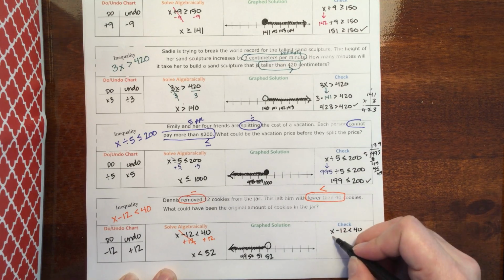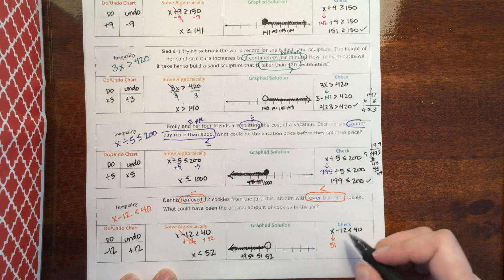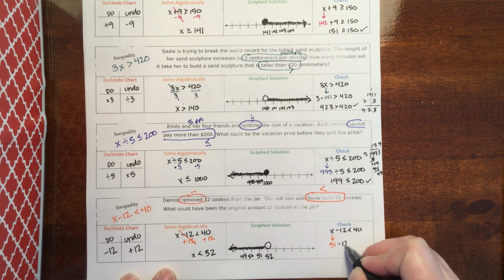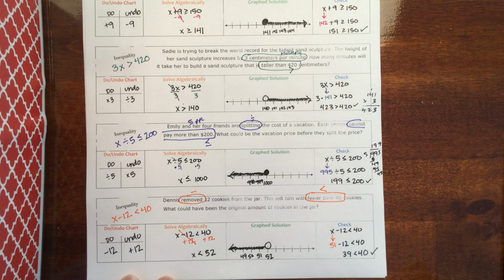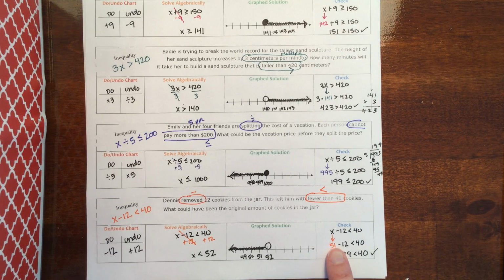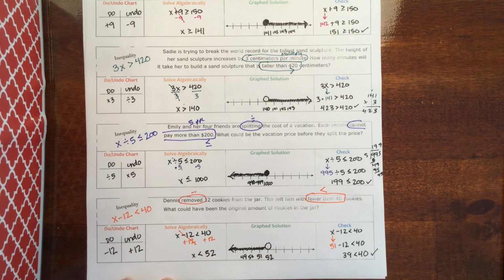The value that I'm choosing to substitute with will be 51, but you can pick anything less than 52. 51 minus 12 is 39. My statement is 39 is less than 40. That is a true statement. That means choosing a number less than 52 worked.